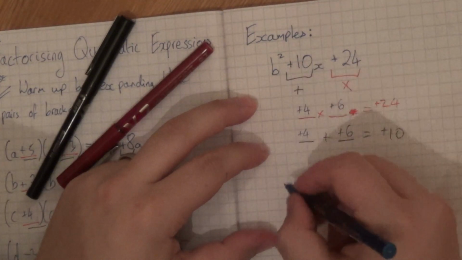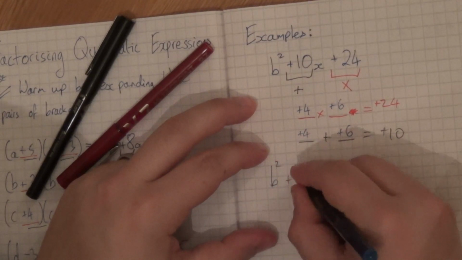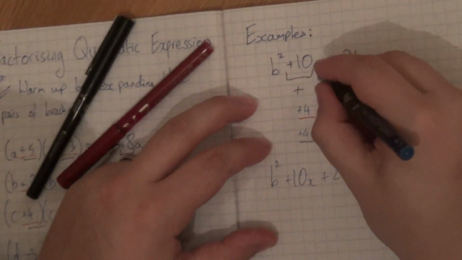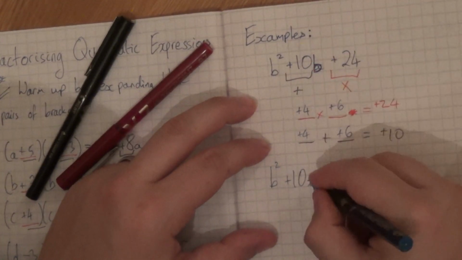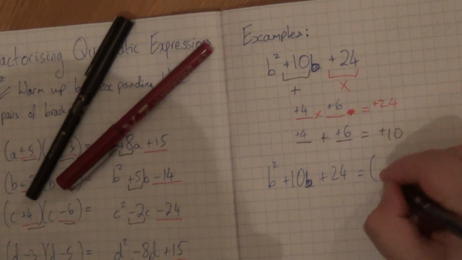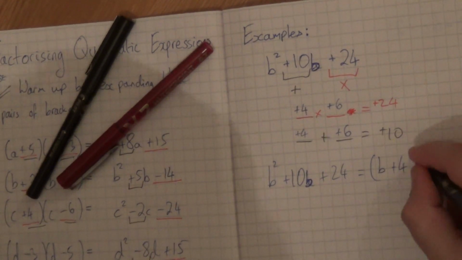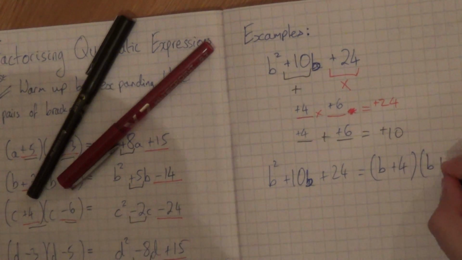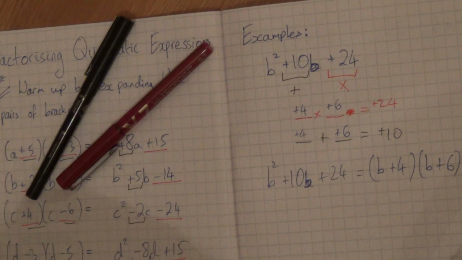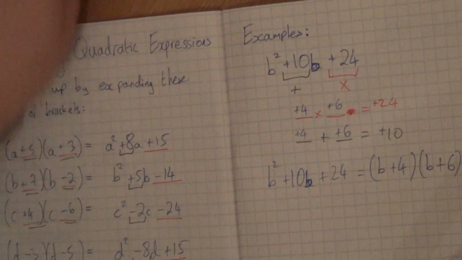So that means that b squared plus 10b plus 24, clearly those are b's, otherwise this is impossible, it has to be the same letter, gives us b plus 4, b plus 6, which is just these two numbers completing the bracket. And if you multiply those out, you will see that we get that.